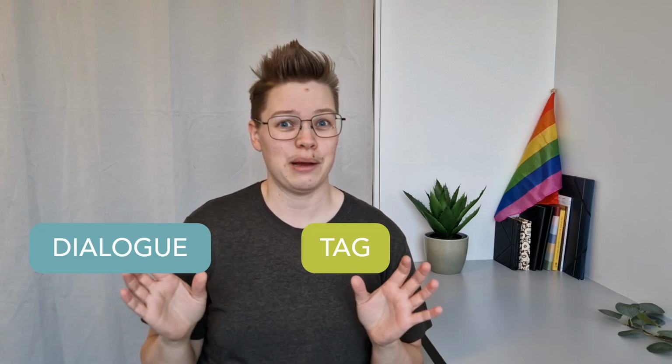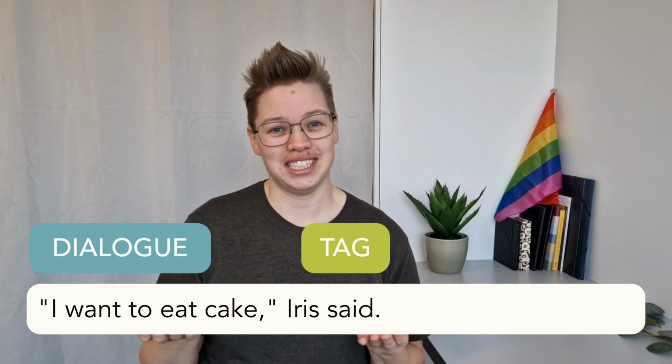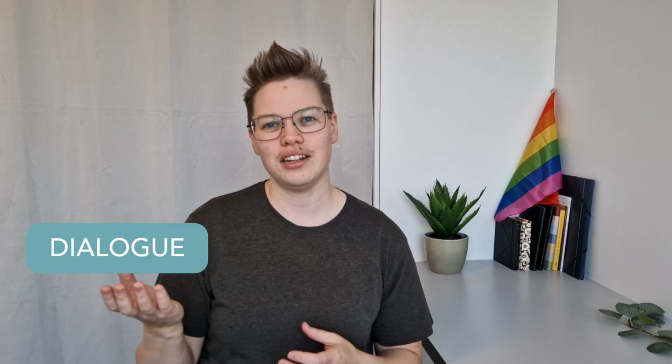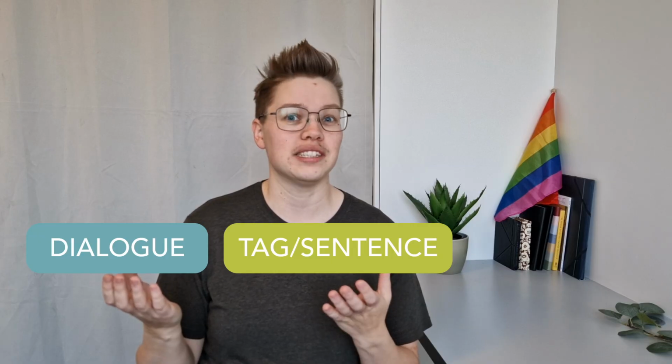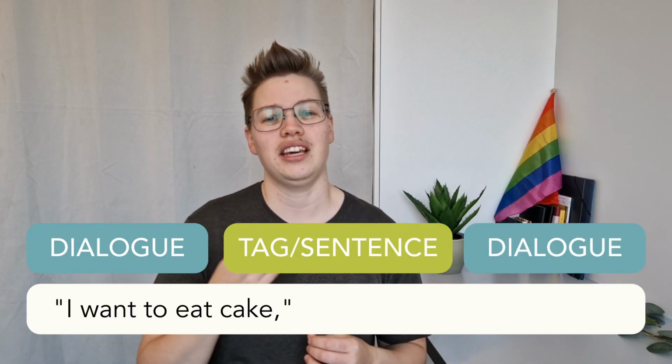And this is the same example that I've used earlier in this video. "I want to eat cake," Iris said. The second way is to place the tag in the middle between two dialogue pieces. So you have dialogue, and then a tag or a sentence, and then another dialogue. And this can look like, "I want to eat," Iris said, "cake."